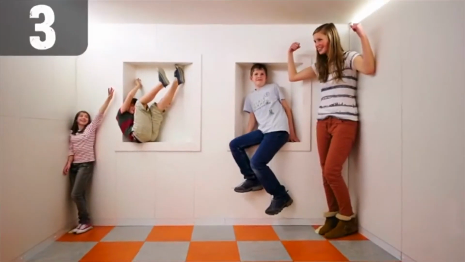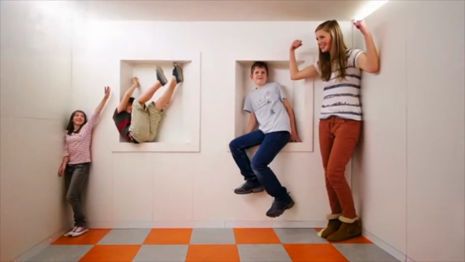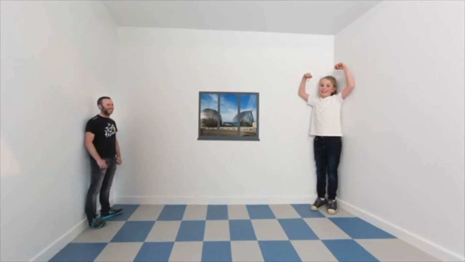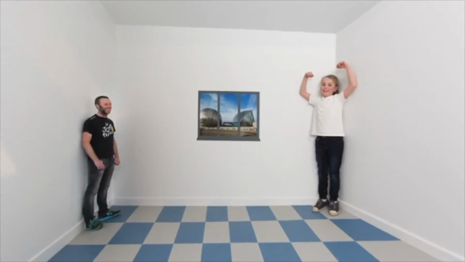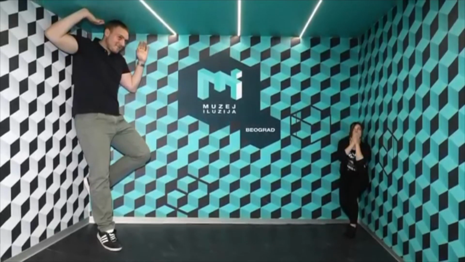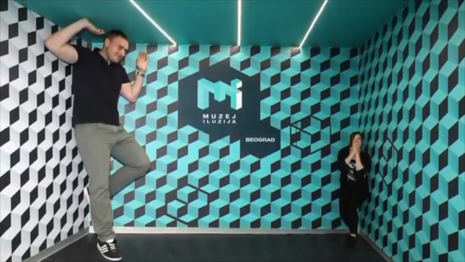Number 3. The Ames room illusion. In this mind-blowing illusion, 2 people are standing in the same room, but one person appears to be much larger than the other person. However, the 2 people are actually very similar in size.